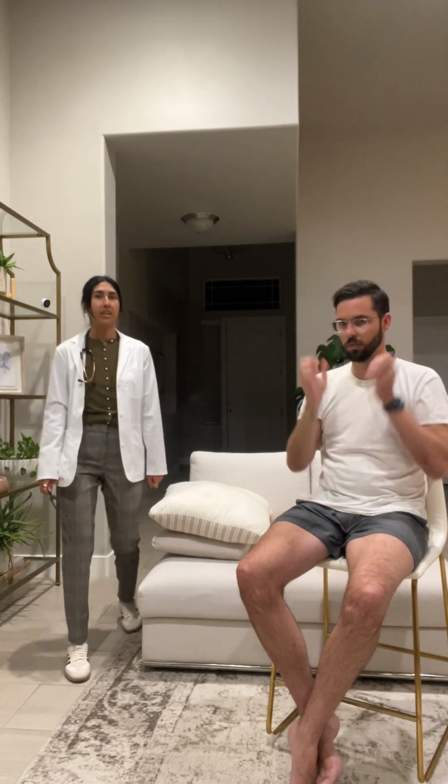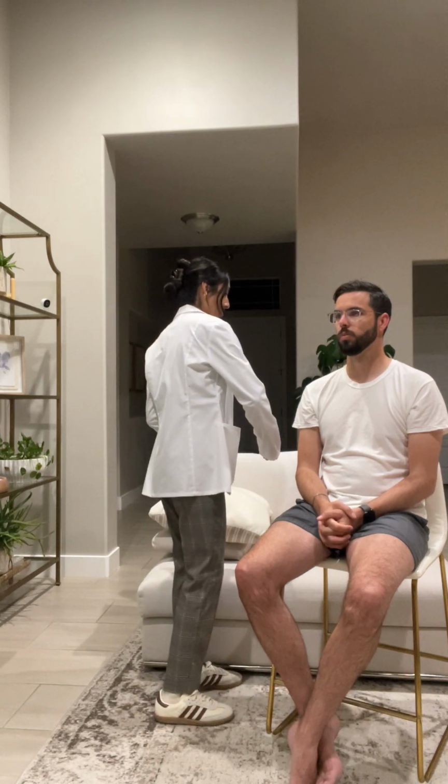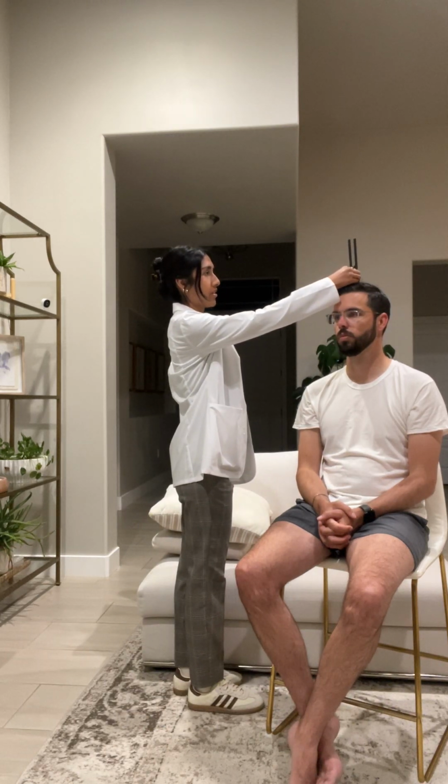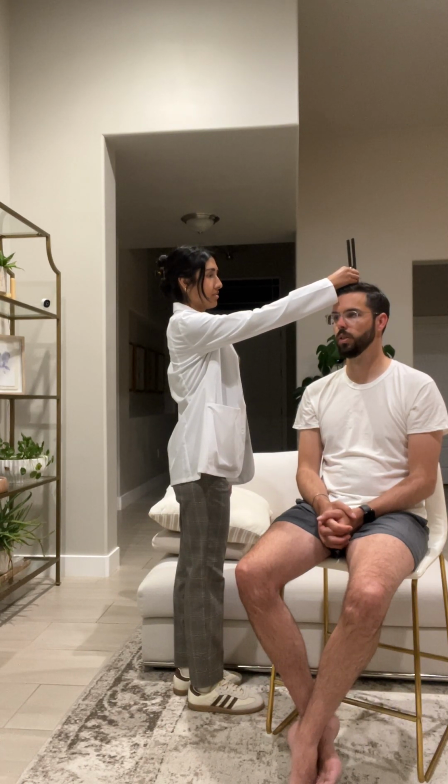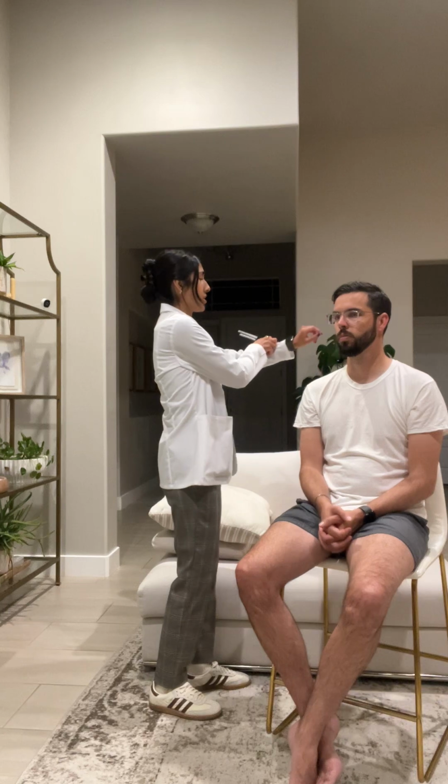And now we're going to be using this tuning fork to assess for the lateralization with the Weber test. So let me know if you can hear this equally or better in one ear or the other. Equally. Okay, and now we're going to be doing the Rinne test to assess for air and bone conduction. So let me know when you stop hearing this.